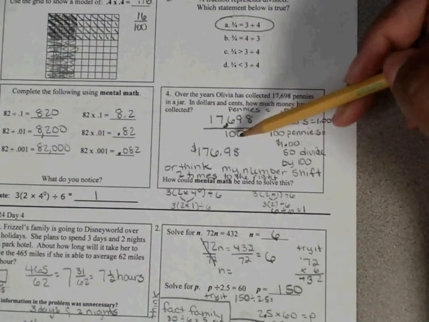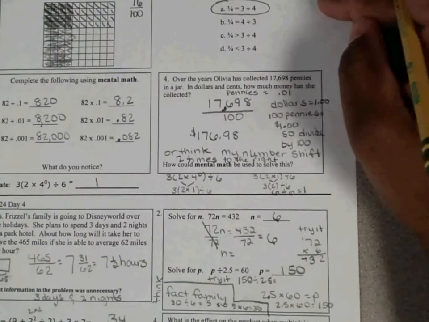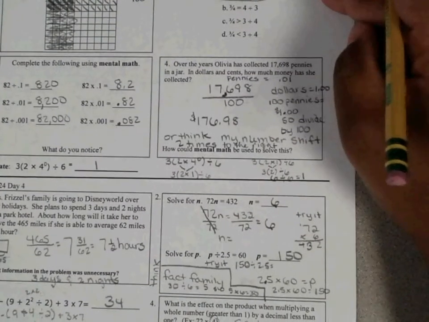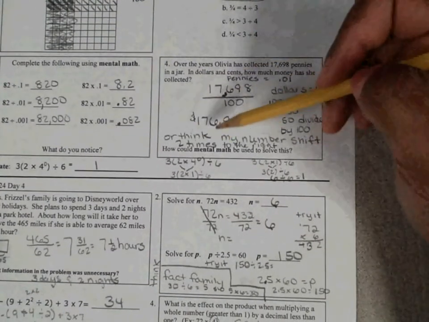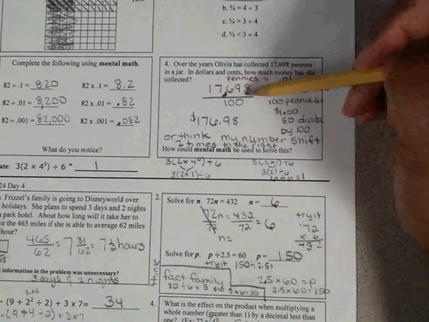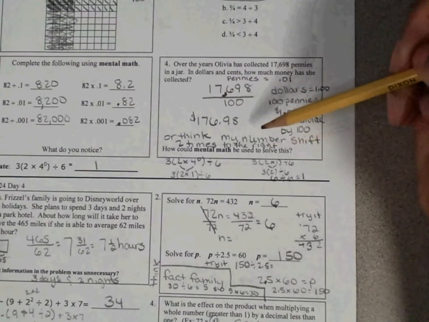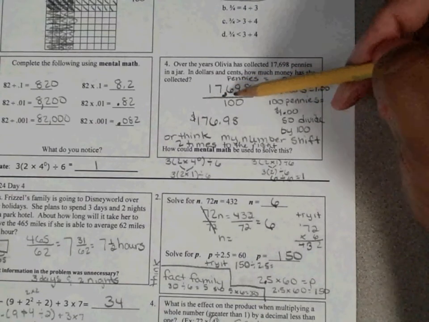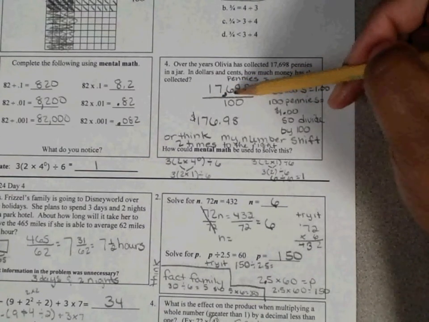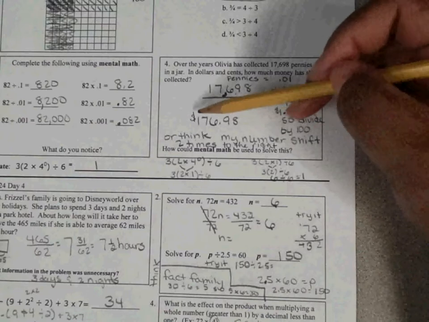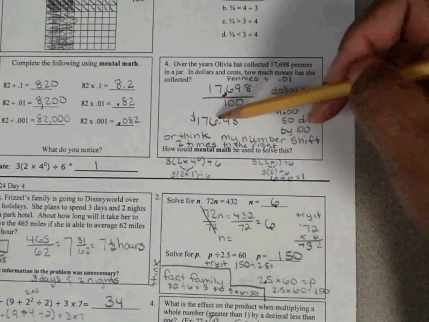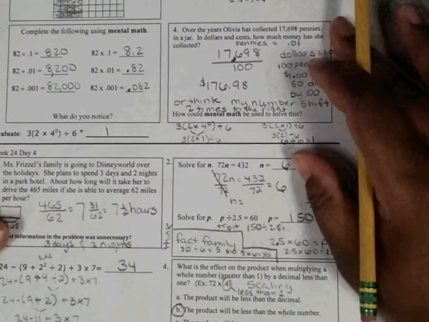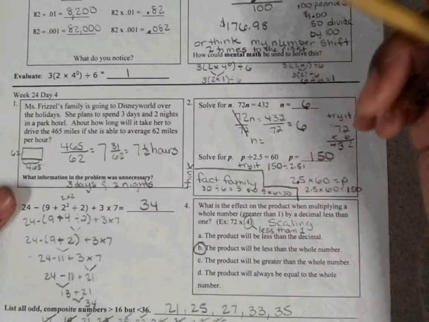So I'm going to take this number and I'm going to divide it by 100. So I take 17,698 and I divide it by 100. When I divide it by 100, that slides my number 2 places to the right, correct? So then this number moves 2 places over here, so my decimal lands right there between the 6 and the 9, and that gives me $176.98.